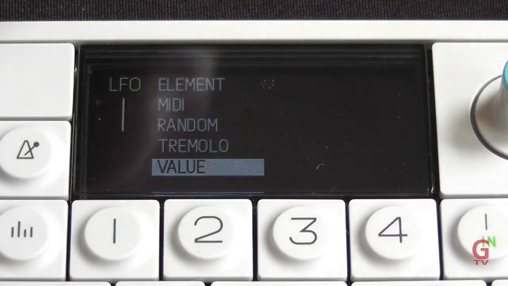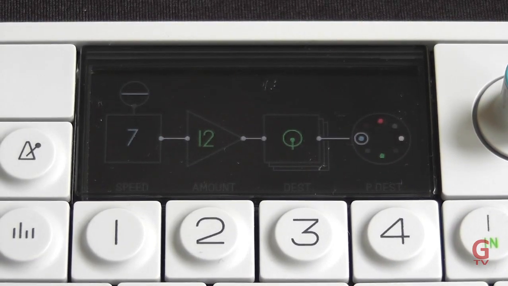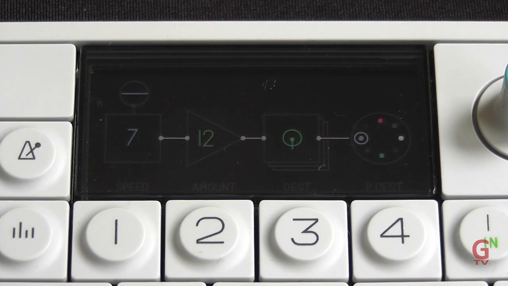These can be quite creative when we're using them to modulate various parameters, certainly on the synthesizer or effects. I'll give some examples later in other tutorials.